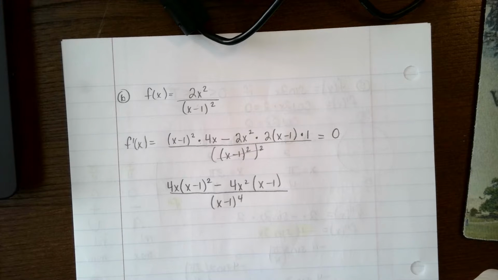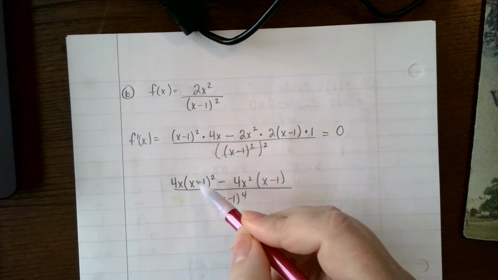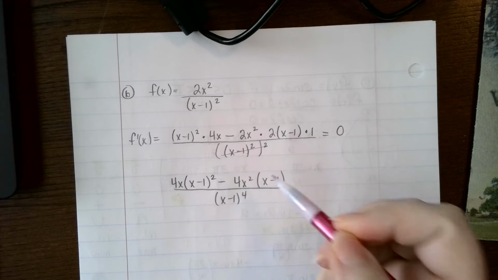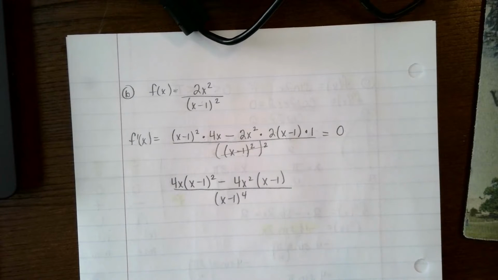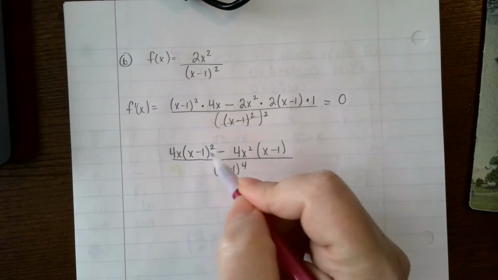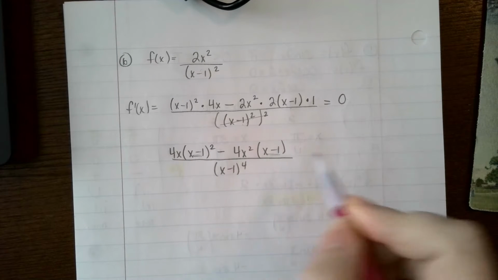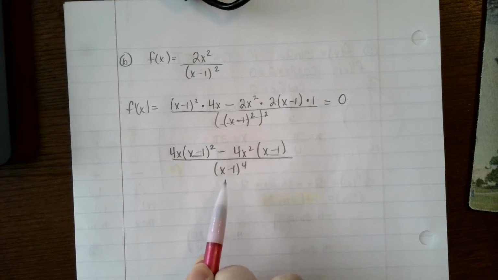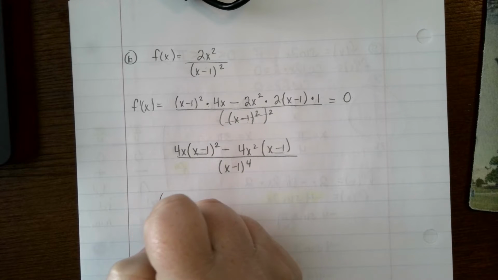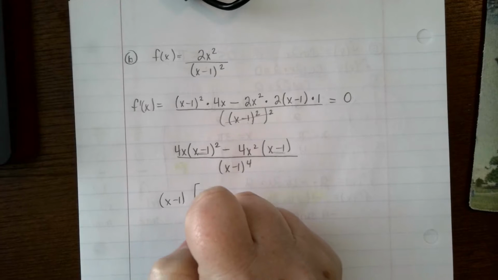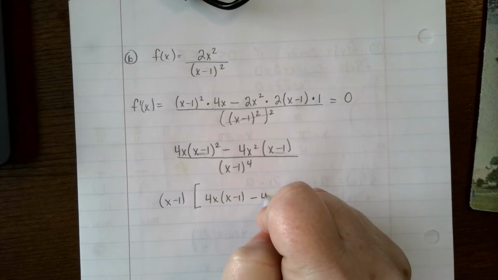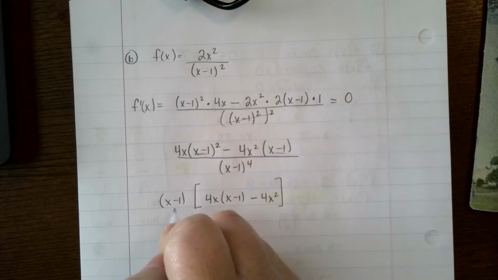Now let me show you what's going to make things easier for you. You could FOIL this, and then distribute, and combine all your like terms. What I typically like to do instead is notice that I have an x minus 1 in both of these, kind of like a GCF, and it's going to cancel with the denominator. So I'm going to pull that out. And I'm left with 4x times the (x minus 1), and then minus the 4x squared. But that x minus 1 is gone.